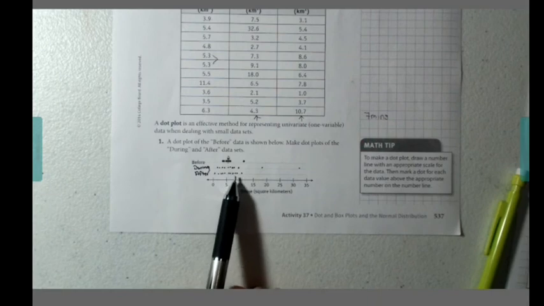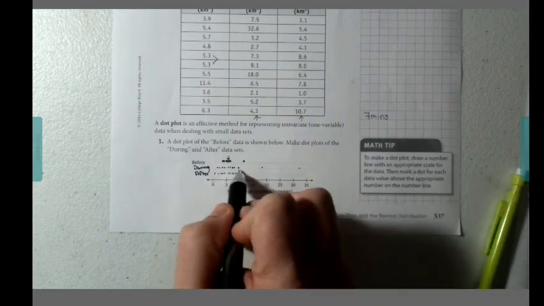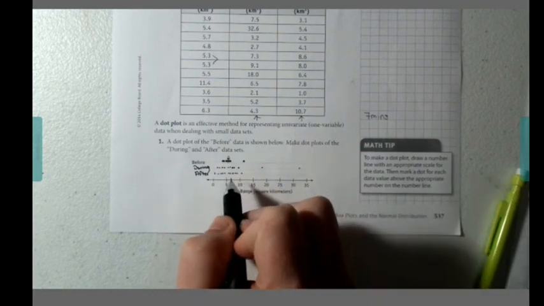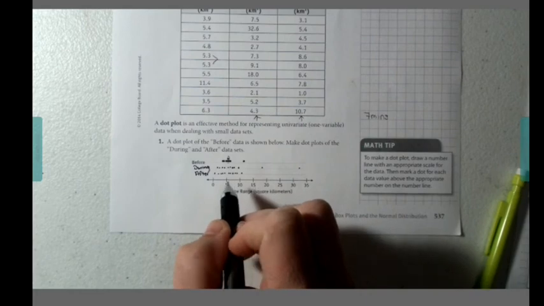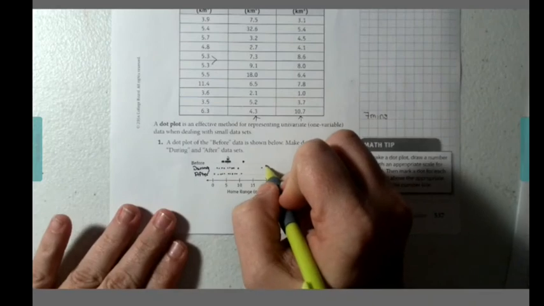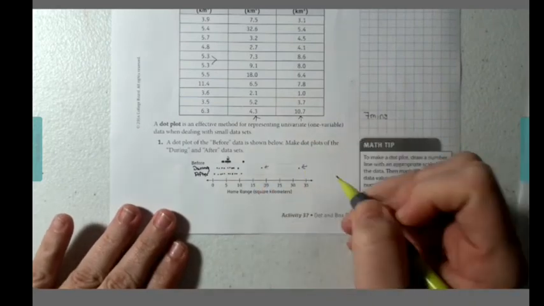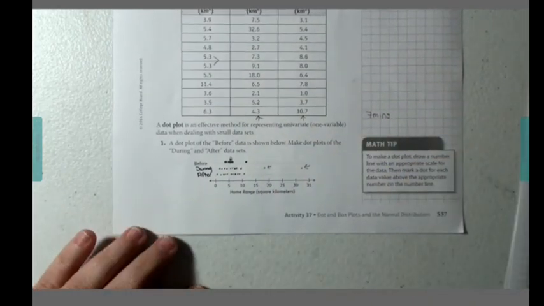So just notice that all of these data values are in the same area, whereas this one has 2 very extreme points. They're pretty far away from the rest of the data. Okay, let's take a look at number 2.